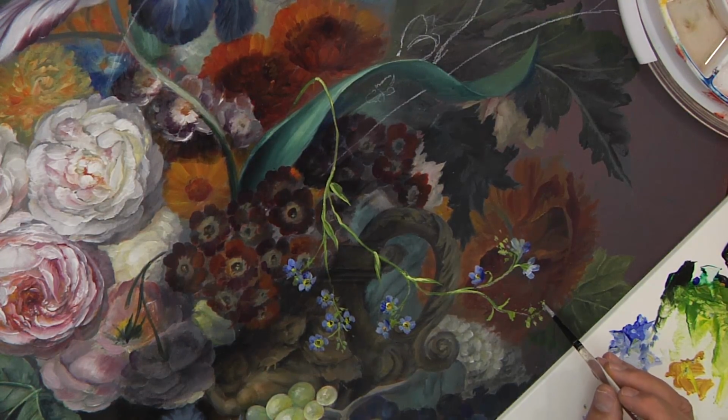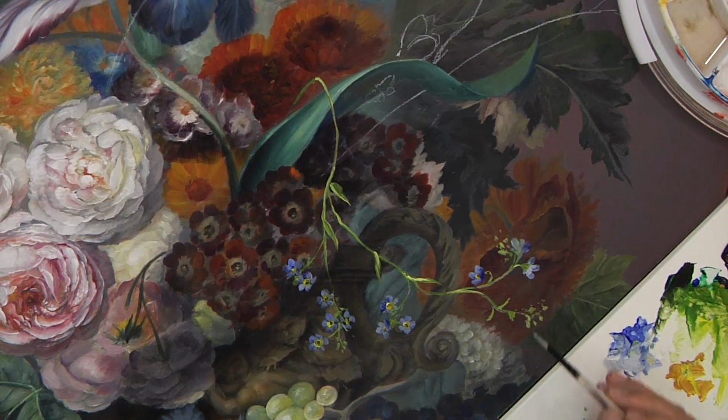Here you put just magnificent detail. I'm just going to suggest the shape there. And maybe a little bit of light, even a little light blue onto some of that.